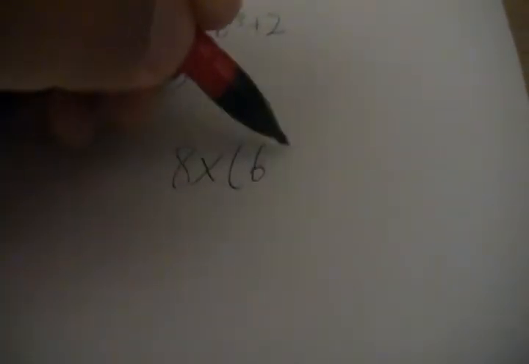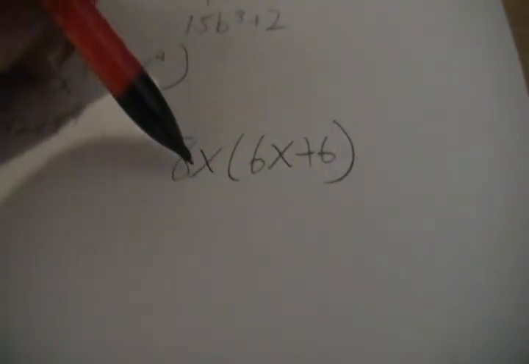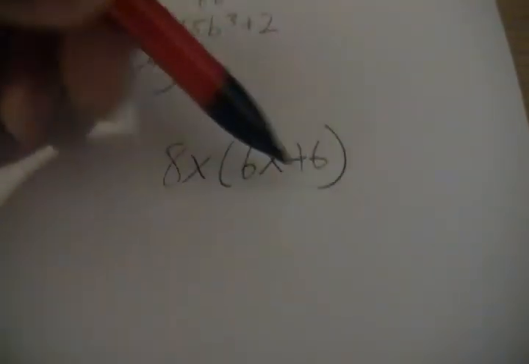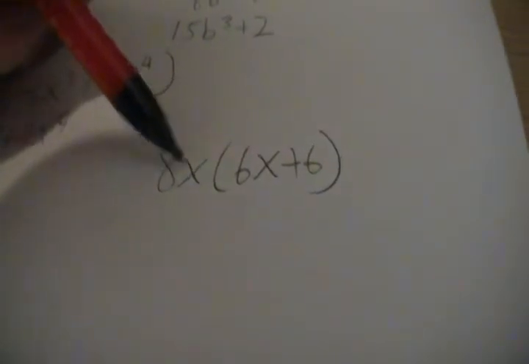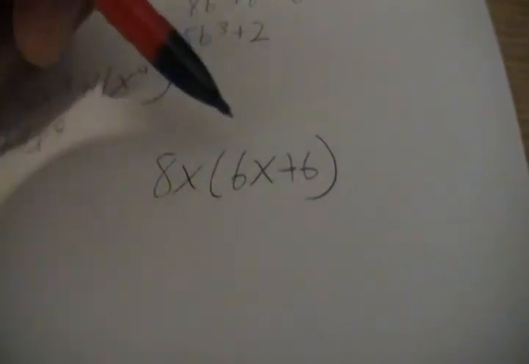Alright, now let's move on to multiplying polynomials and monomials. So instead of adding, we're going to multiply them. So let's say, for example, we have 8x times 6x plus 6. Alright, now we have parentheses here. So what we can do is we can distribute. So multiply this by this, multiply 8x by 6.